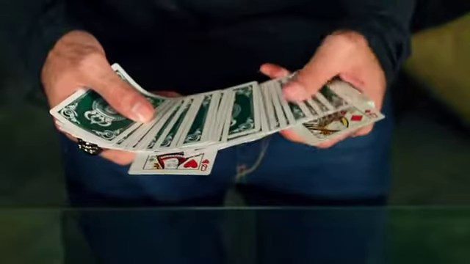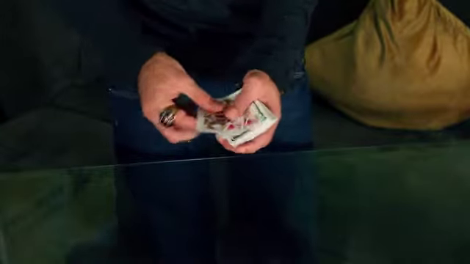Slider is a simple, straightforward, and visual sandwich effect. I've always wanted to do a sandwich routine where you visually see the process happening of the cards finding the one selection, and this is what I came up with.